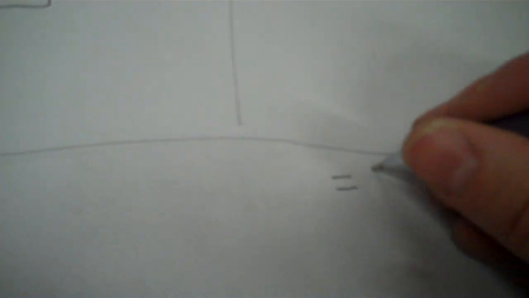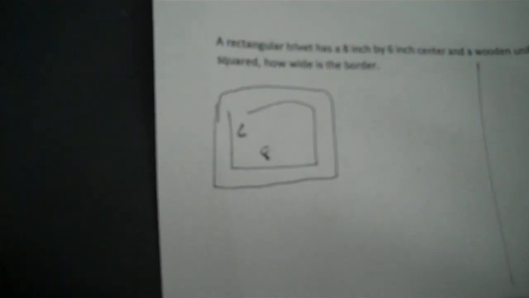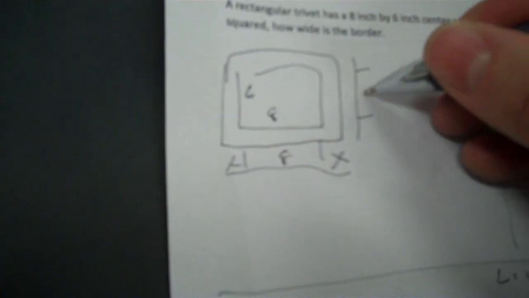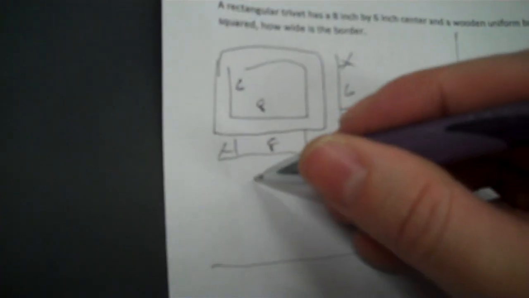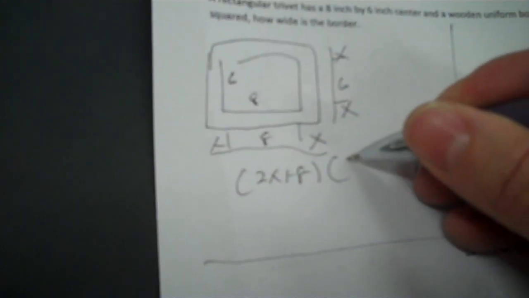Now again, first I'll put the equation. It's equal to 120, and that's your area, and the area of a rectangle is length times width. So now we have to figure out what to write for the length times width. So you got 8, x, x, 6, x, x. So we'll be taking 2x plus 8 times 2x plus 6. Now you distribute.